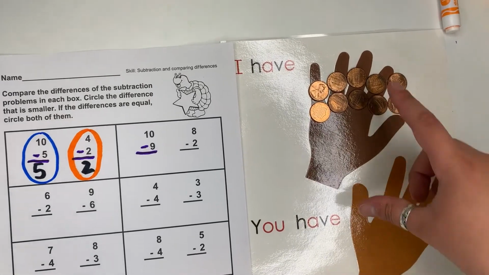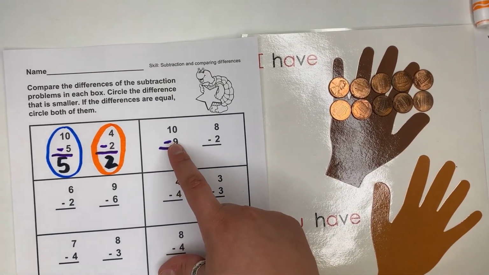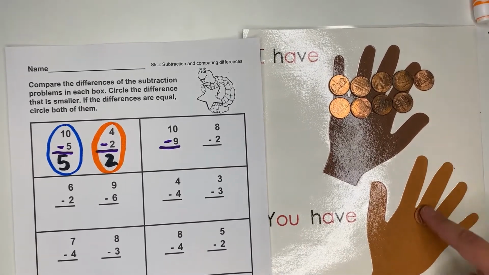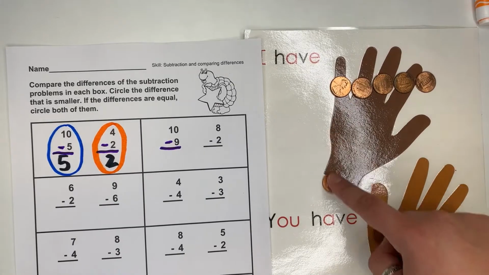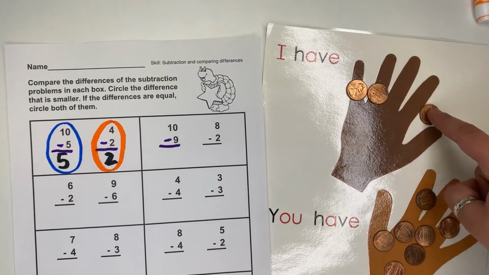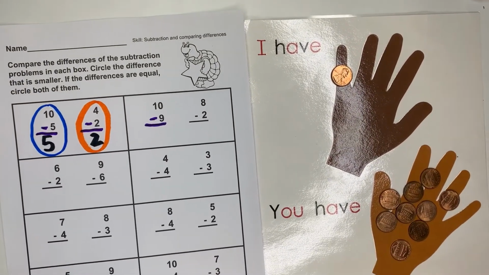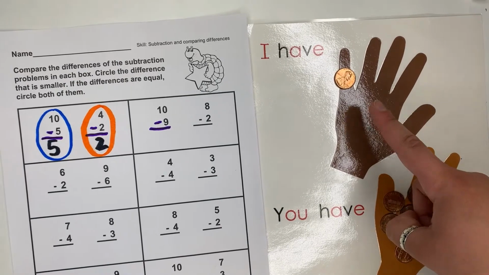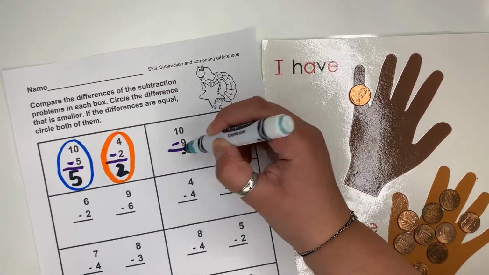My 10 frame. Okay, so 10 minus 9. So you're going to take away 9 from me. 1, 2, 3, 4, 5, 6, 7, 8, 9. How many do I have left? 1, right. So we're going to write the numeral 1.